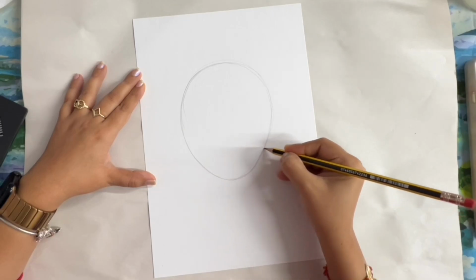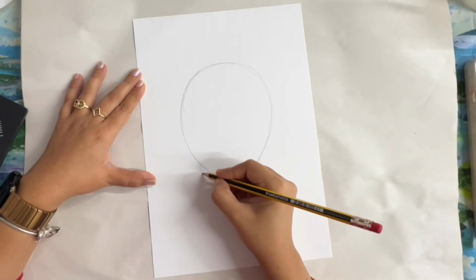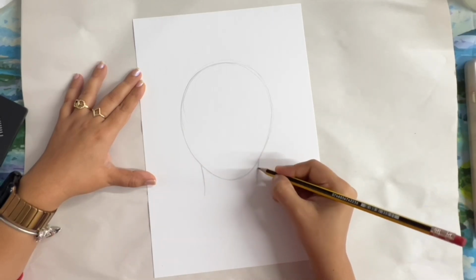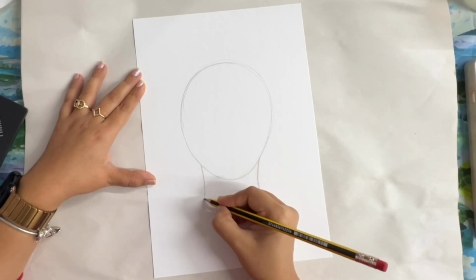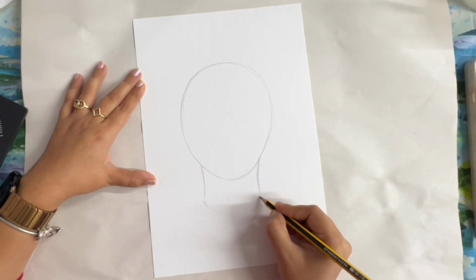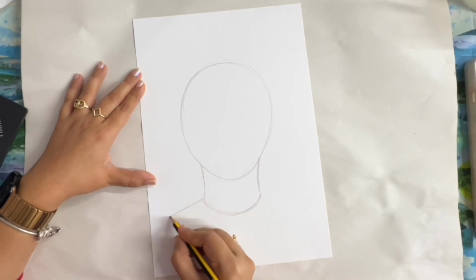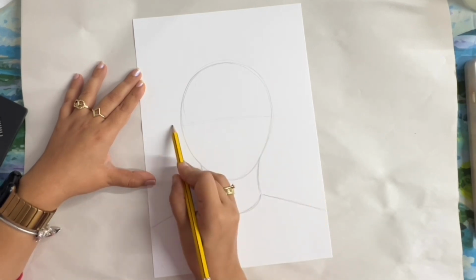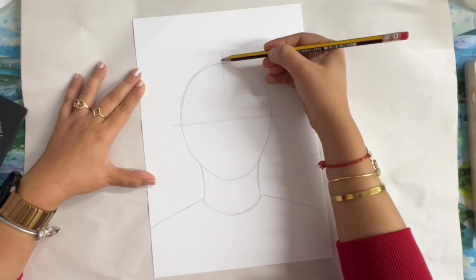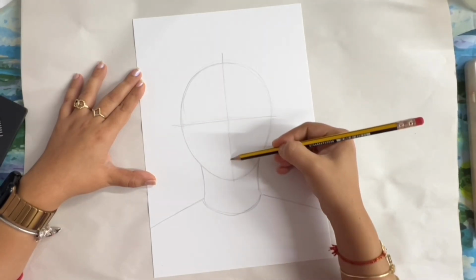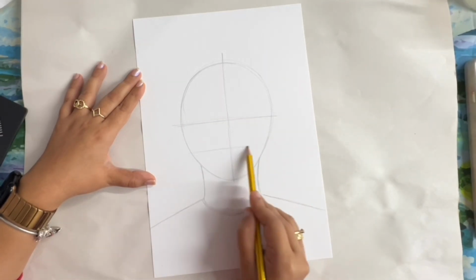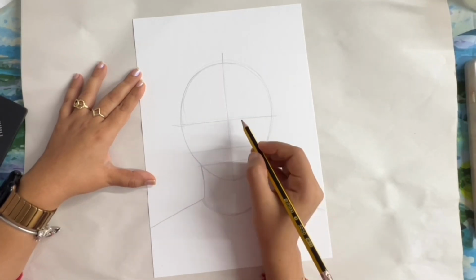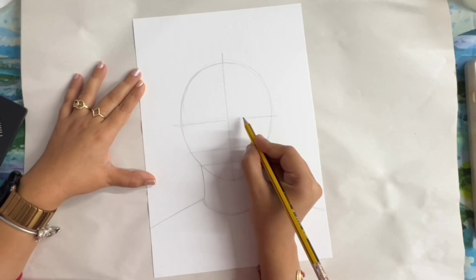So we are going to start with drawing an oval, like an egg shape, an inverted oval, and then we are going to add the neck and the shoulders. Then we are going to split the face in half, vertically and horizontally. In the second half of the face we are going to draw the line dividing the face into further halves, and then the eyes will be right in the middle of the face.